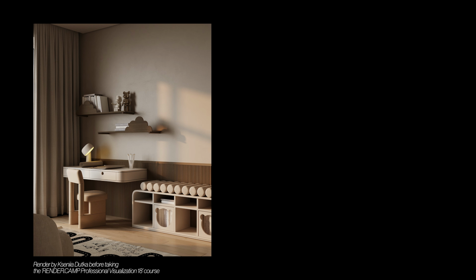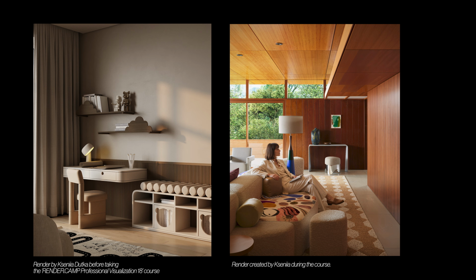You might like something today and dislike it tomorrow, but the good news is images are easy to compare and easy to rank. When you look at a single image, it may seem strong, but once you place it next to others, you'll clearly see which one is better. The same actually happens with your render.